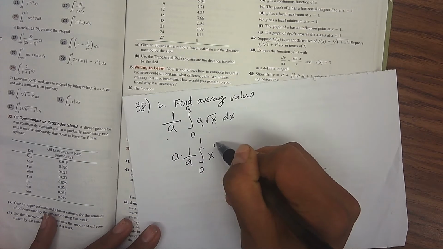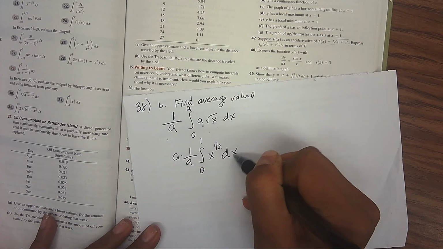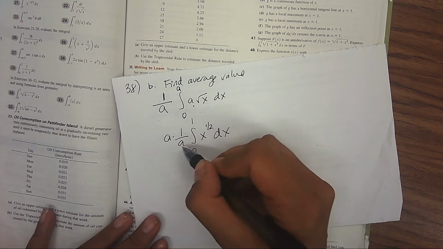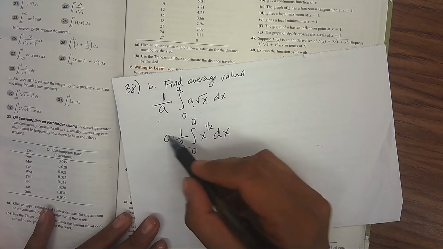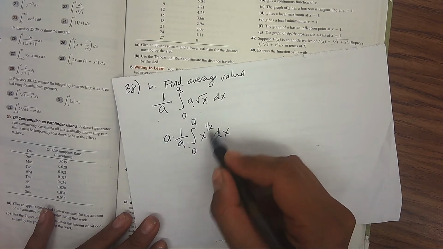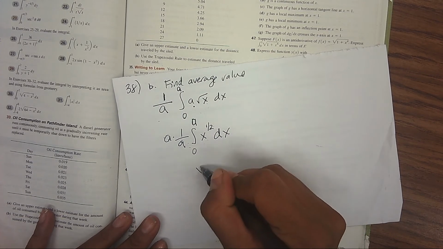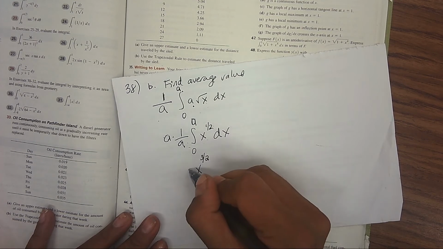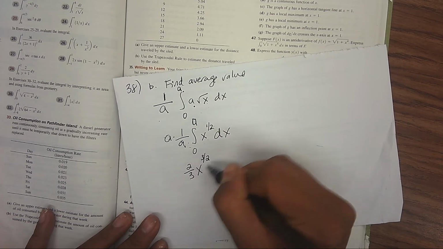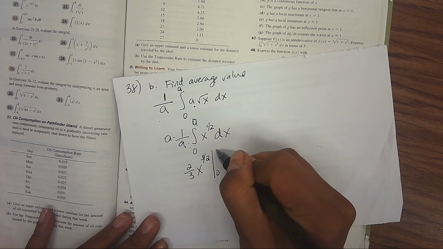Let's write that as a power function so I can do the power rule. These two multiply, this is supposed to be an a because that was an a. These two multiply just to give you a 1. Let's go find the antiderivative. It's going to be x to the 3/2. I'm going to add 1 times 2/3. I'm going to go from 0 to a.